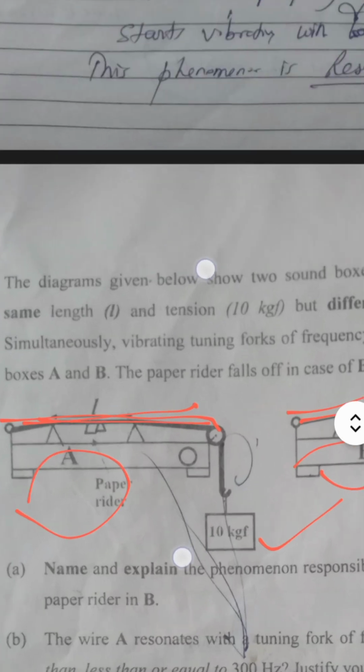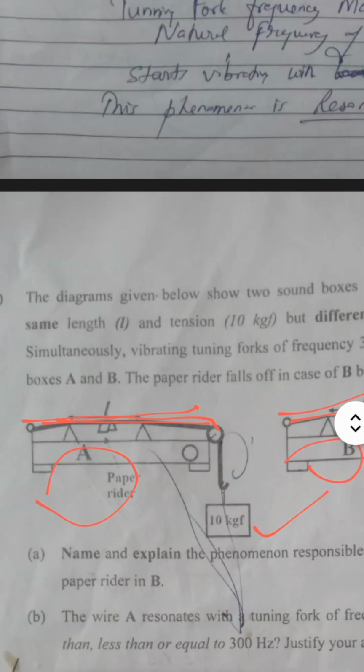So let us read the question. The diagram given below shows two boxes A and B with wires of same length and tension 10 kgf but different cross section, that is thickness. Simultaneously, tuning forks of frequency 300 Hz are placed. So both initially simultaneously forks of frequency 300 Hz are placed on box A as well as B. The paper rider is placed. This paper rider falls off in case of B but not in case of A.